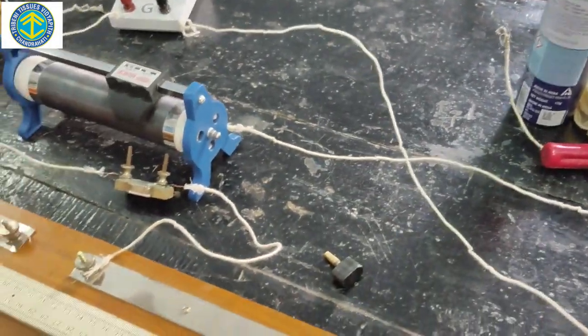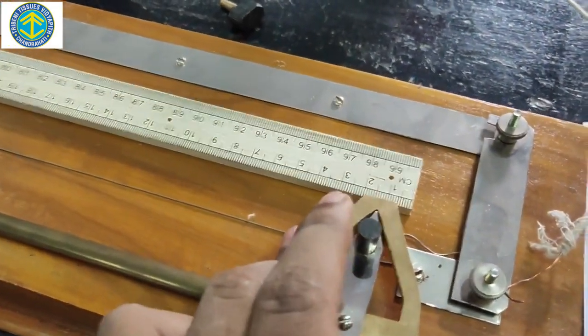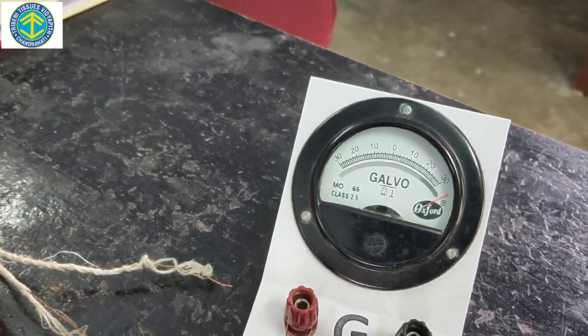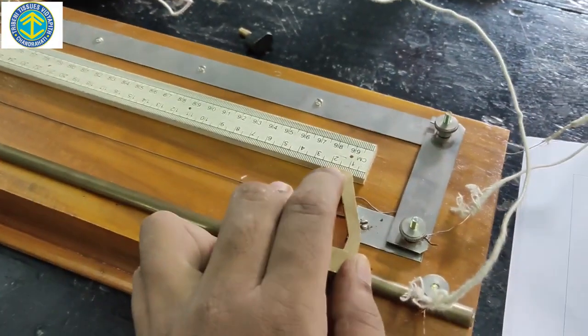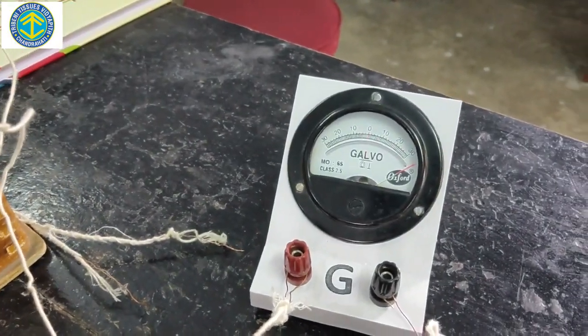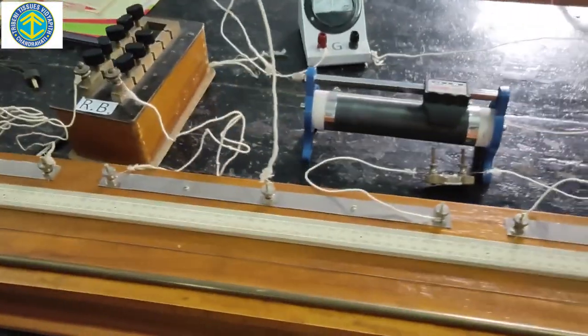Previously it was deflecting in the left direction. Let us see whether at terminal B it shows the deflection in the right direction. See, it deflects in the right direction. Whenever I connect at B, it shows deflection in the opposite direction. That means our circuit is working properly.